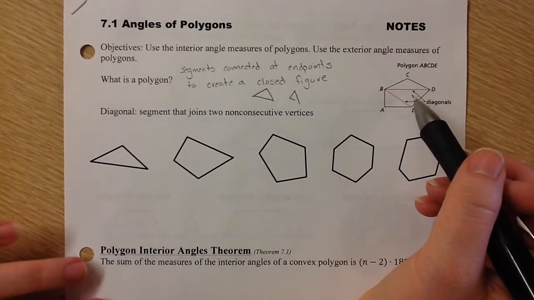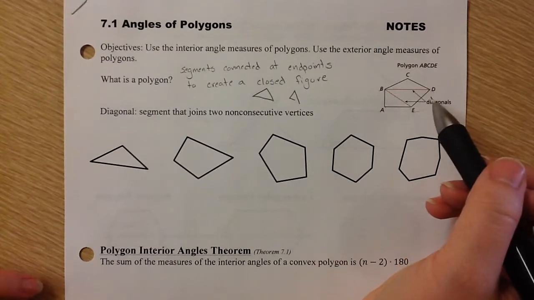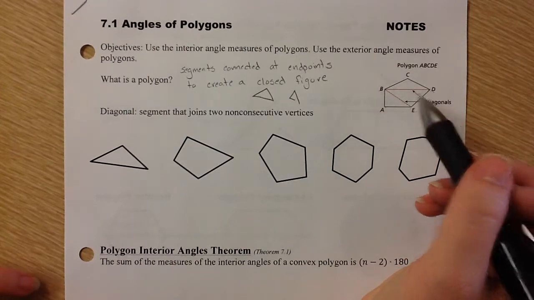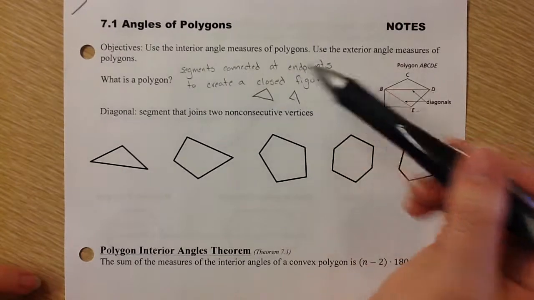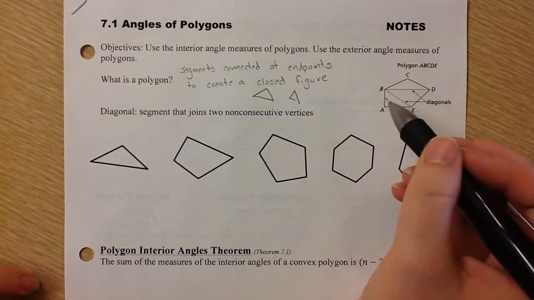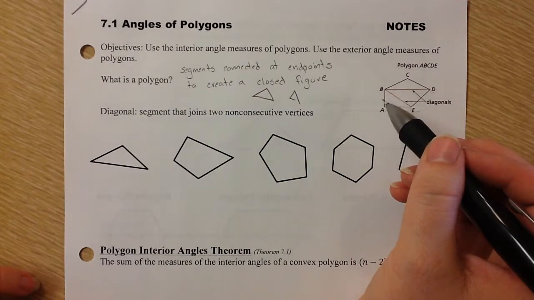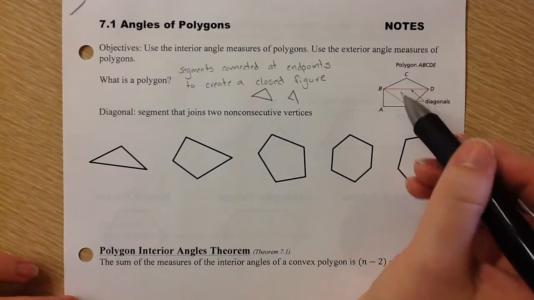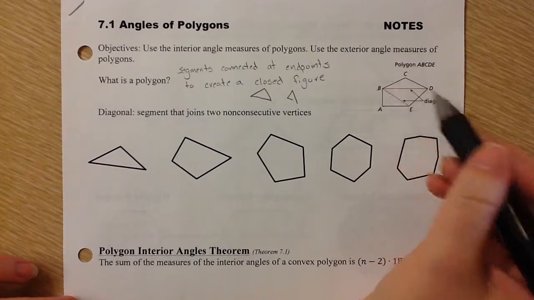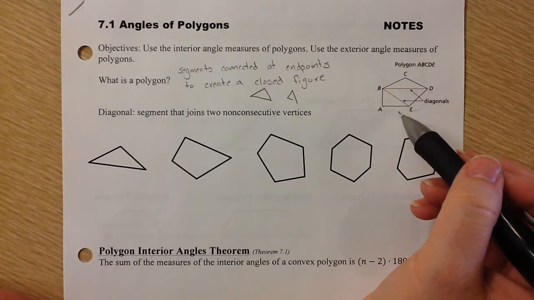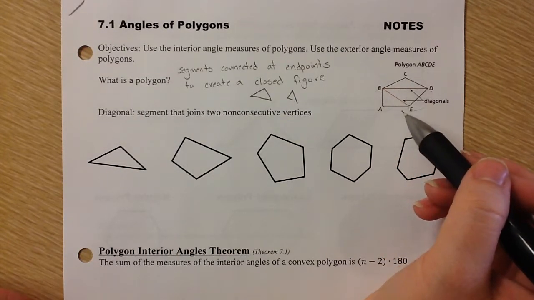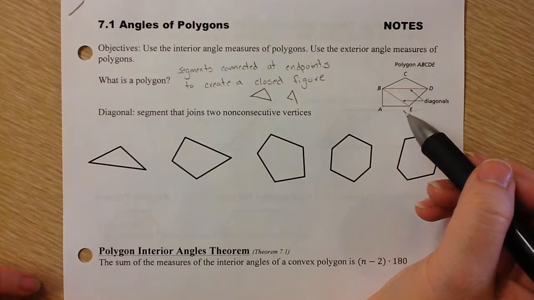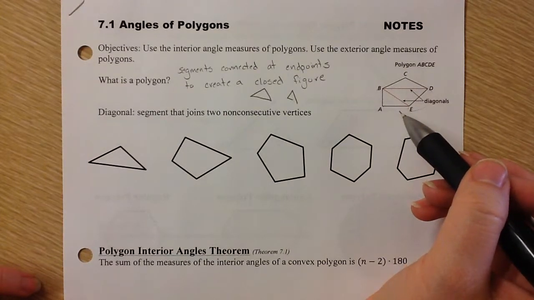So really all of the triangles that we've been dealing with were polygons as well, because they're made up of segments connected at their endpoints. But a triangle is a special type of polygon. It's a polygon with three sides. So, just a little review of our polygons. We talked about them way back, maybe chapter 2. We did triangles, hexagons, octagons, quadrilaterals, all of those different shapes. So we'll need those words again now.